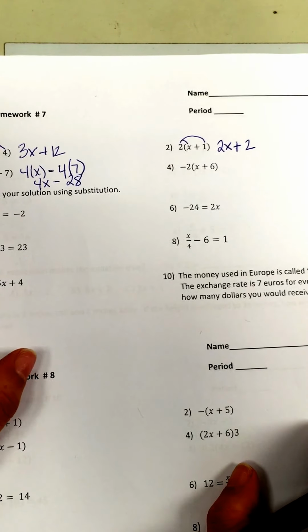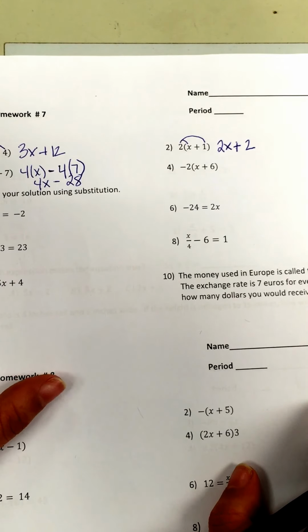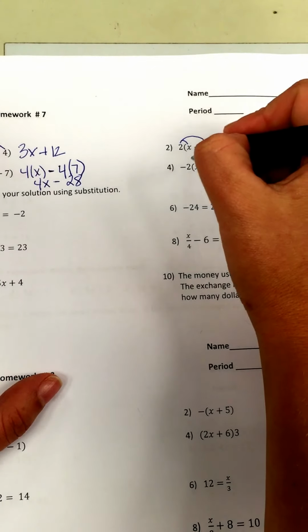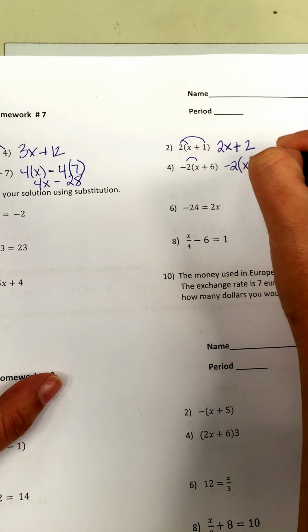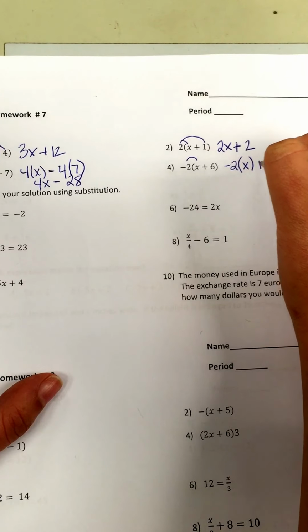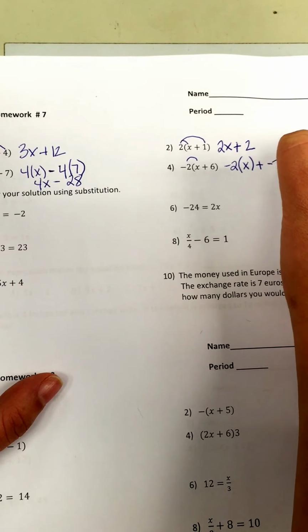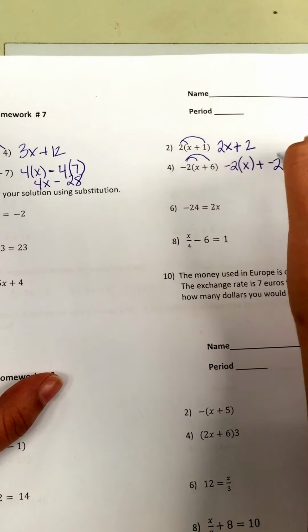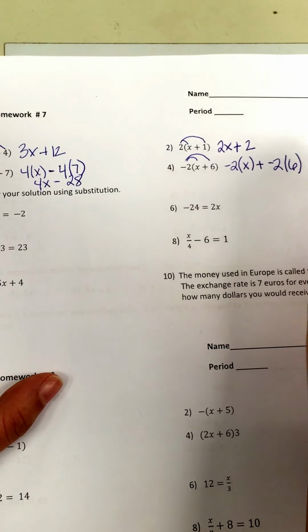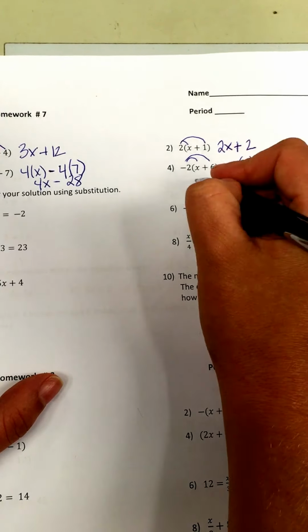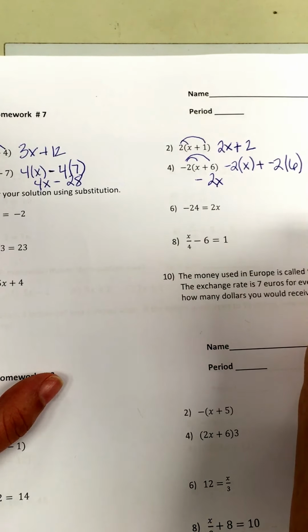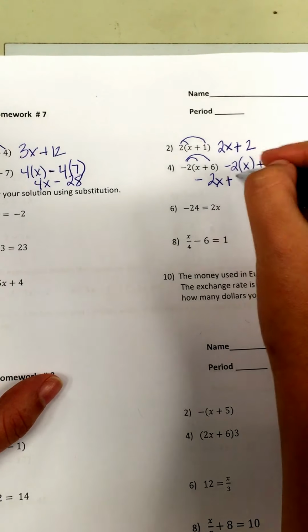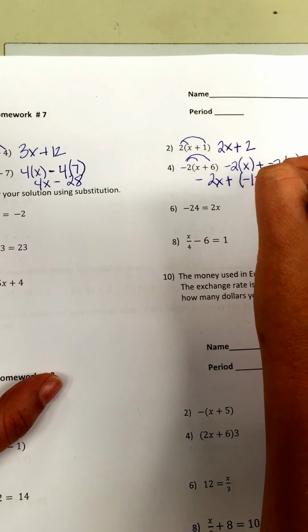Okay, so let's do number 4. Negative 2 times x. So it's negative 2 because the negative goes with it, times x, plus negative 2 times 6. So negative 2 times x is negative 2x, plus negative 2 times 6 is negative 12.